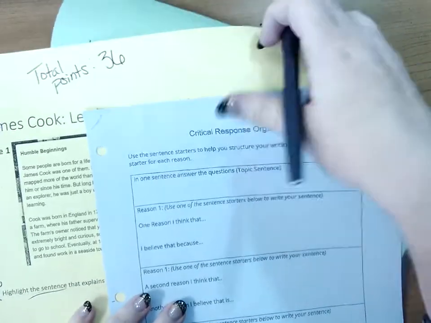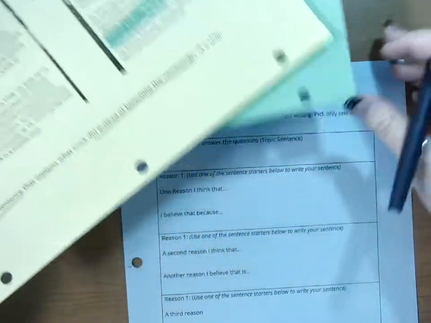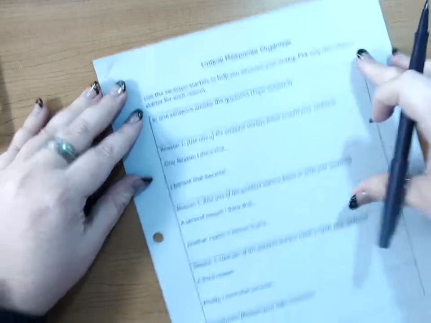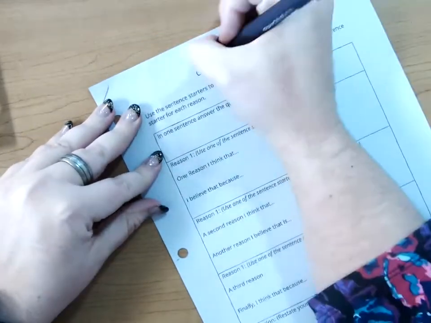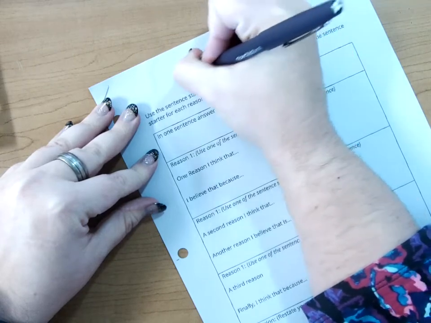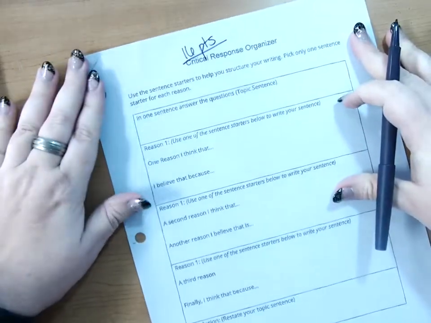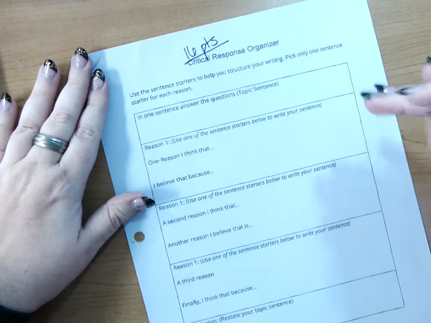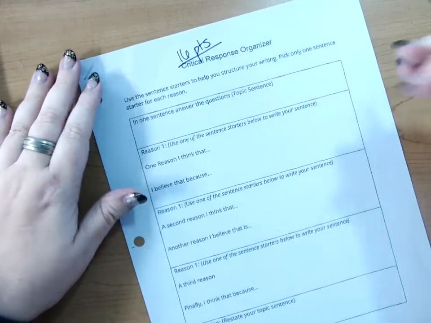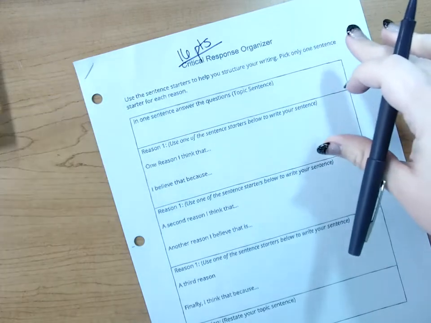These I'm going to need as kind of a reference for when I go back for my text evidence, all right. But for this first sentence, I'm going to write my 16 points up here because that's how much it's worth. All right, so critical response is worth 16 points, so get it done and get it done well.